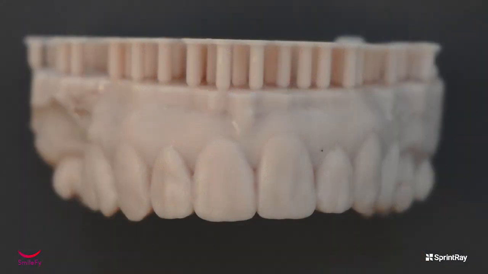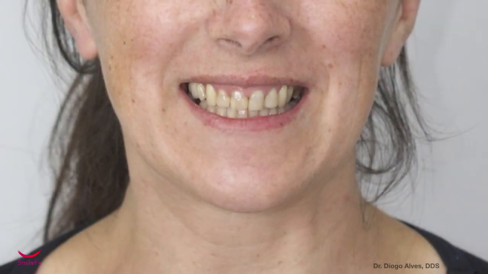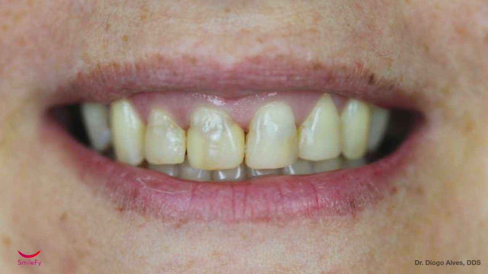Facially guided 3D wax-ups and mock-up trials should always be included as part of the treatment plan process to ensure the success of the treatment, as it combines the practitioner's clinical analysis while checking on the facial proportions and aesthetics.